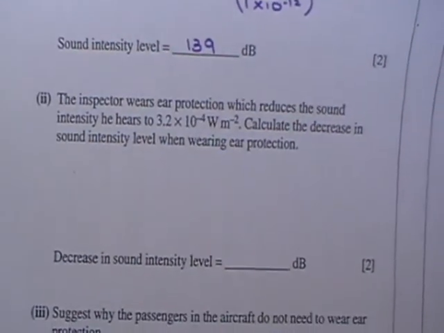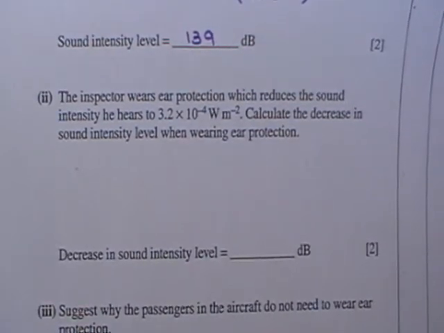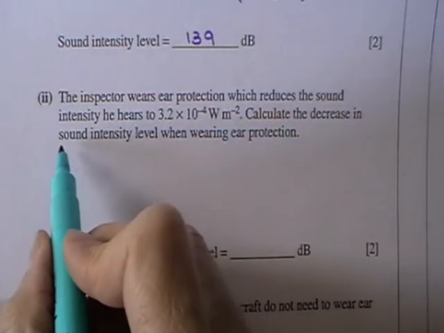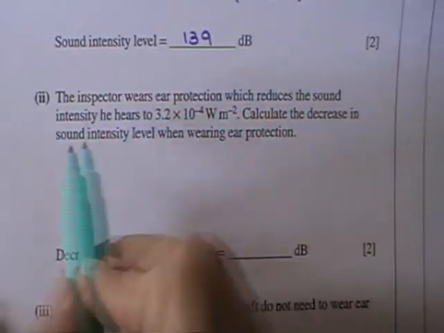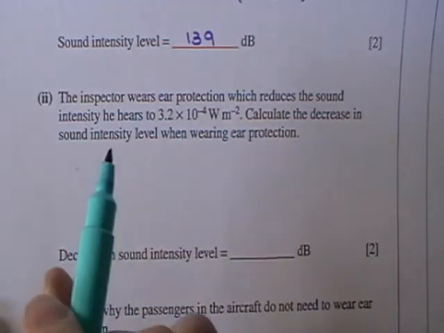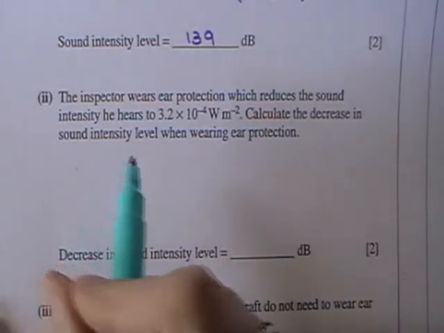The inspector wears ear protection, which reduces the sound intensity he hears to 3.2 by 10 to the minus 4 watts per metre squared. Calculate the decrease in sound intensity level when wearing ear protection. So the ear protection has reduced the sound intensity down to 3.2 by 10 to the minus 4.